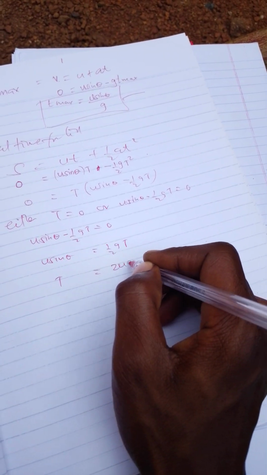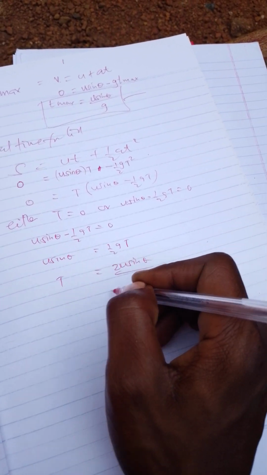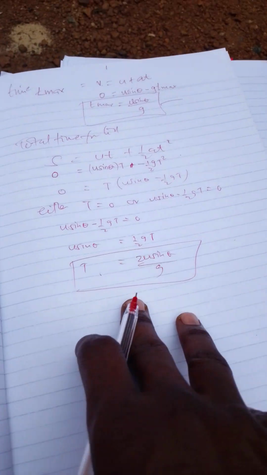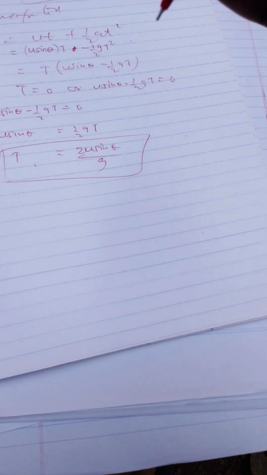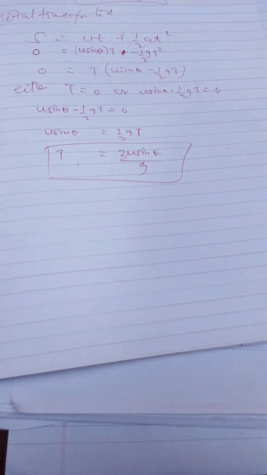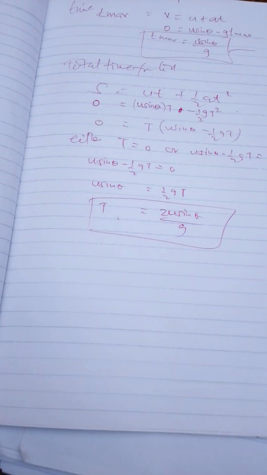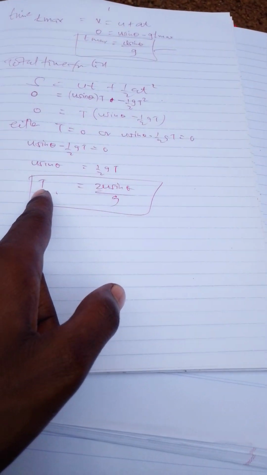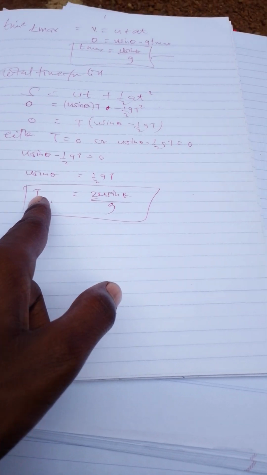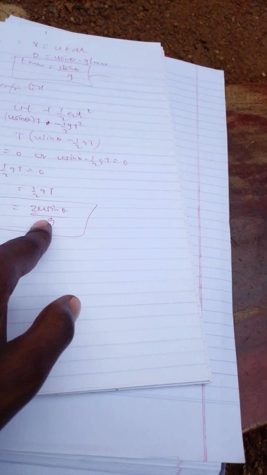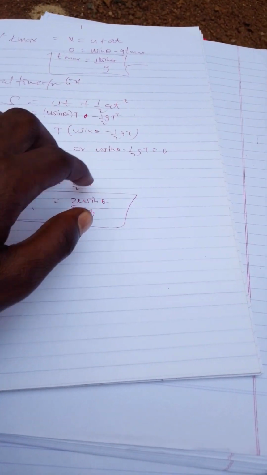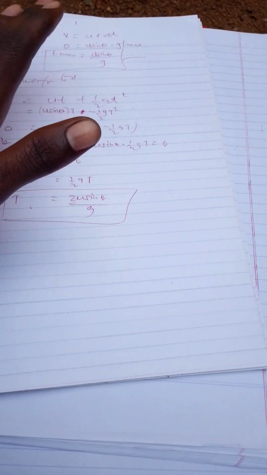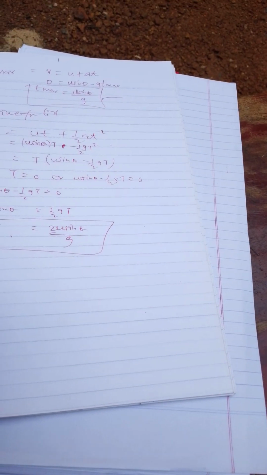Hence, T is equal to 2u sine theta over g, and that is the total time of flight. That is only true for a projectile which is being projected on a level ground. You realize that the total time of flight is 2 times the time taken to reach maximum height, and this, members, is only true for a projectile which is on a level ground.